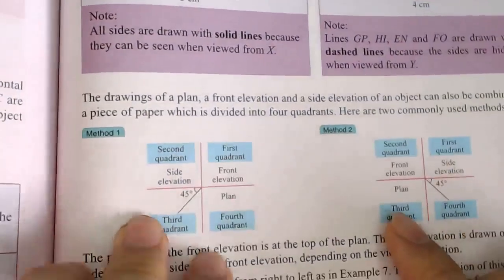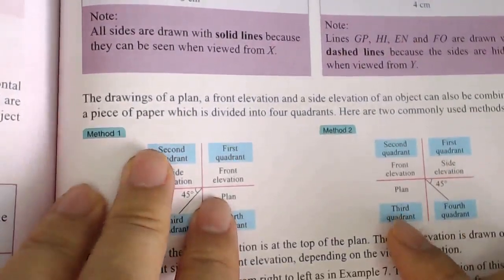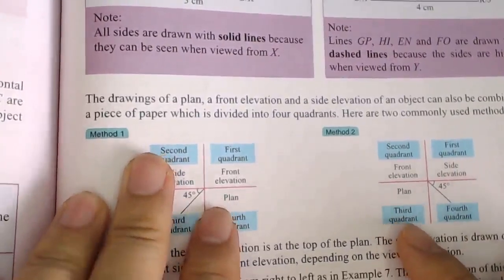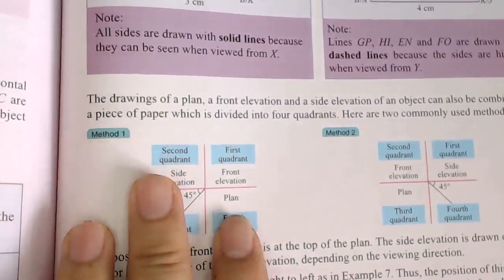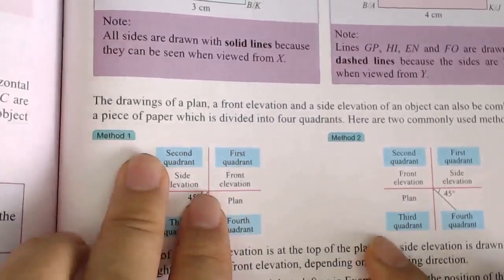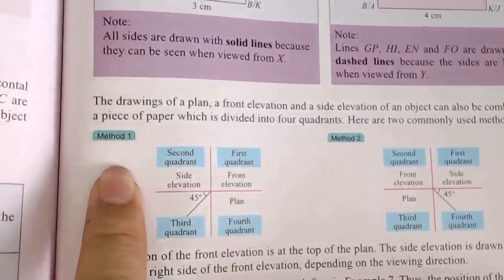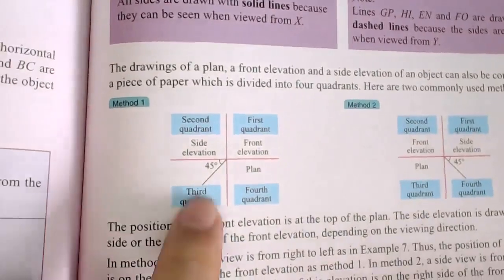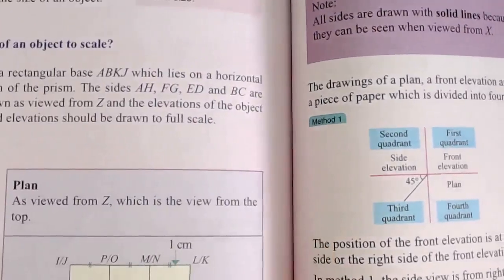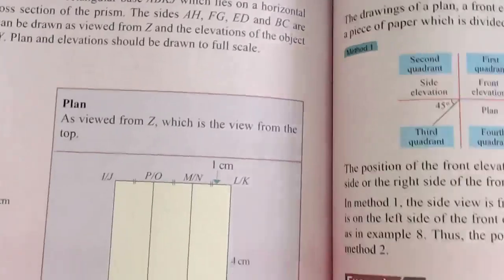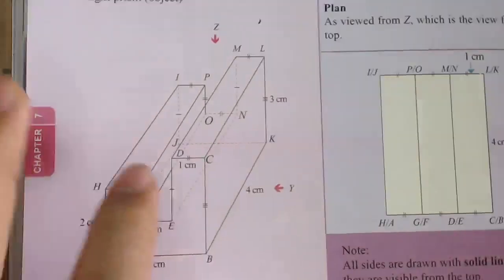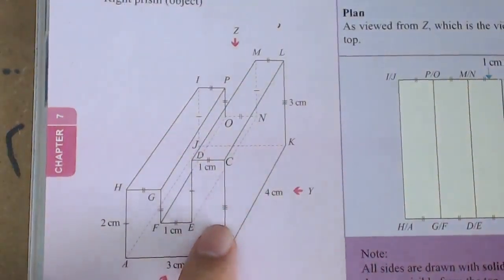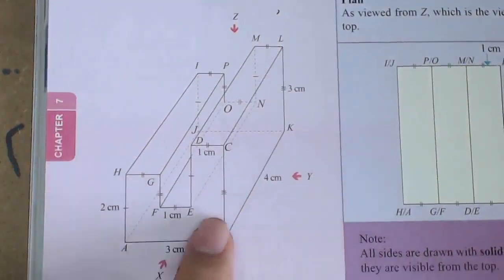So there are actually two methods that we can use to do a plan. Method number 1 on left side and method number 2 on right side. Method number 1, the idea of plans is we are given any object.